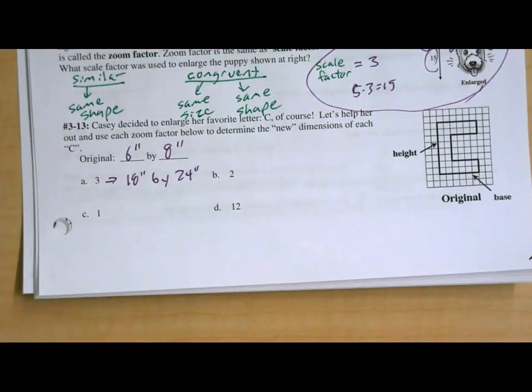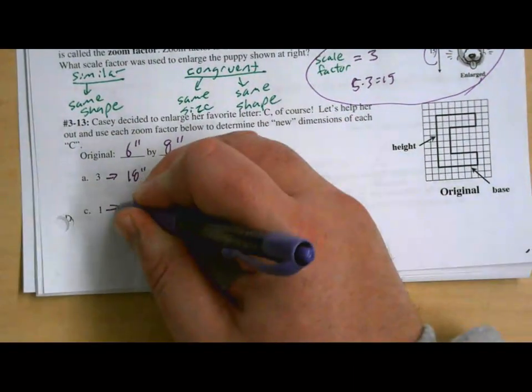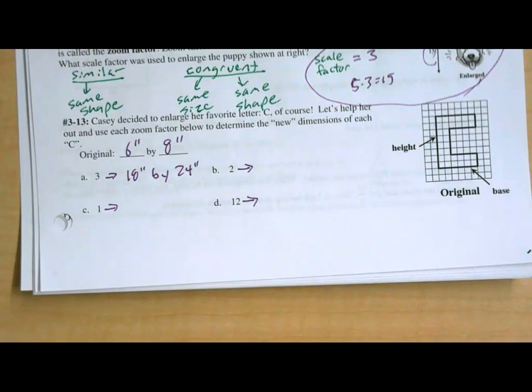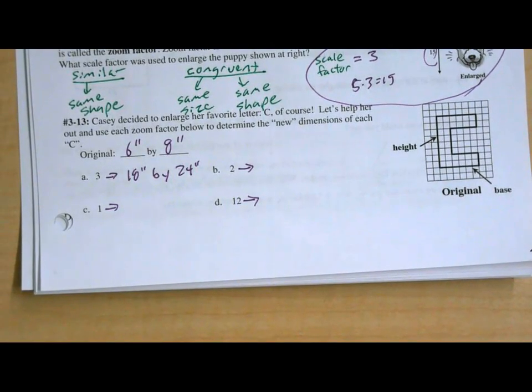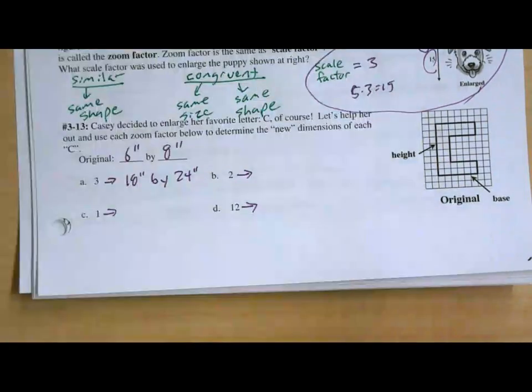See if you can find me the dimensions of Casey's poster if she dilated by a scale factor of 2 and 1 and 12. And you know what? This isn't on here, but I think we should practice this since it came up in our last lesson. Why don't we do part E and do by a scale factor of 1/2? Probably be good to have something shrinking too, right? We can handle it.